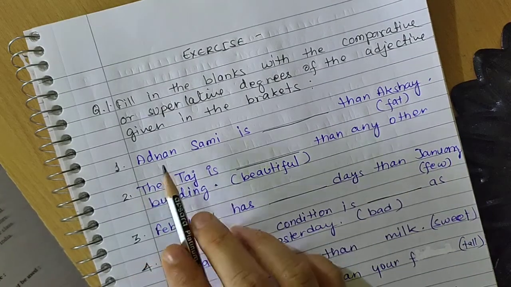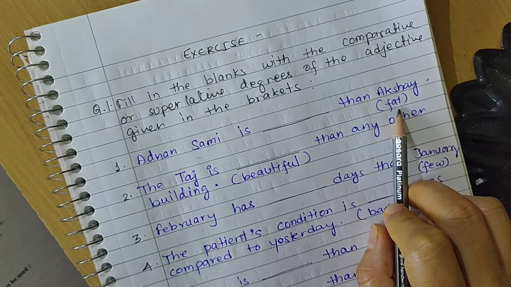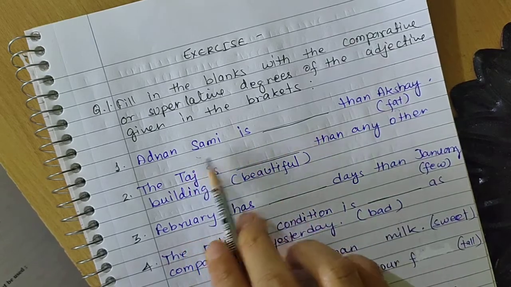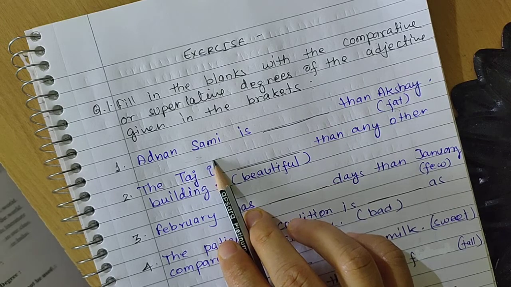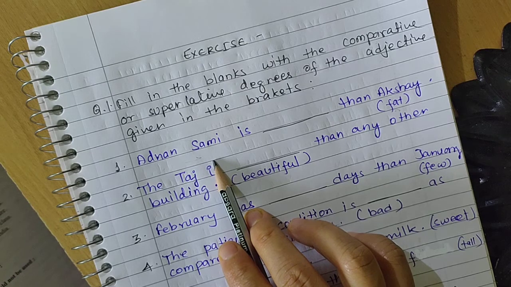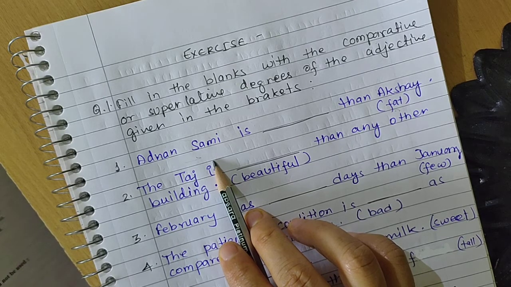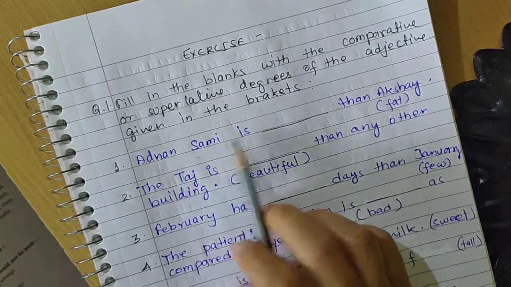So the first one is: Adnan Sami is dash then Akshay, and the positive adjective is fat. Read the sentence carefully. Both comparative and superlative degrees are used for comparison, but keep in mind that comparative is for two things or two persons, and superlative is for more than two persons or nouns.